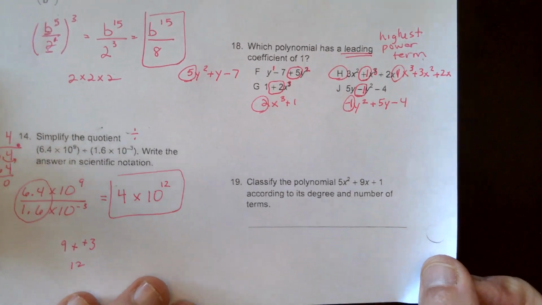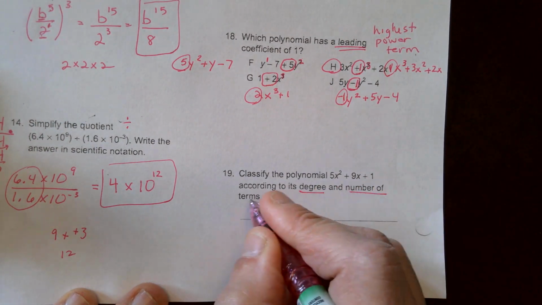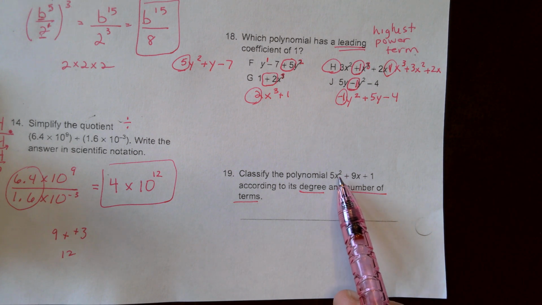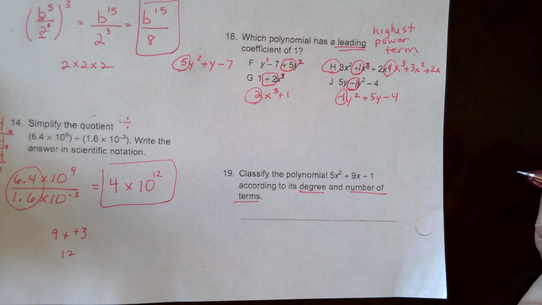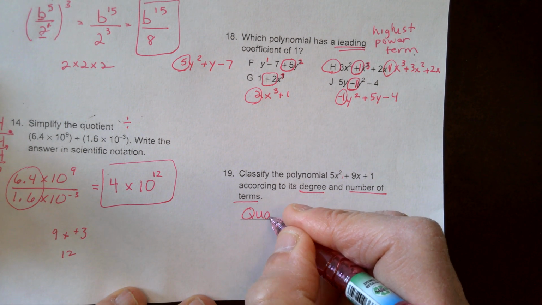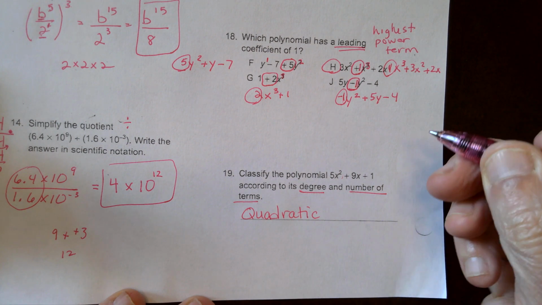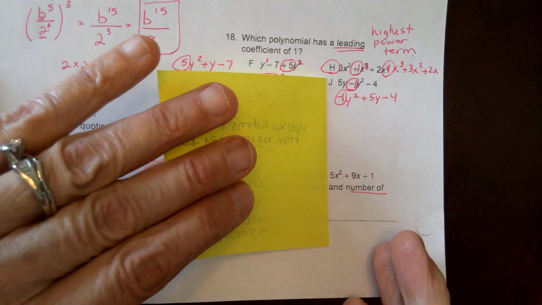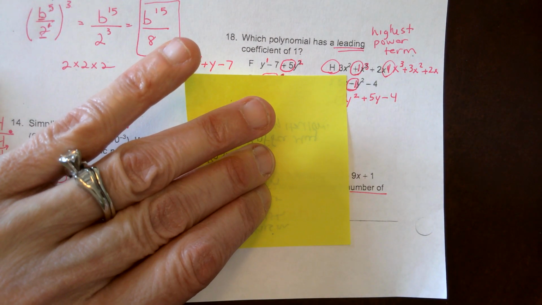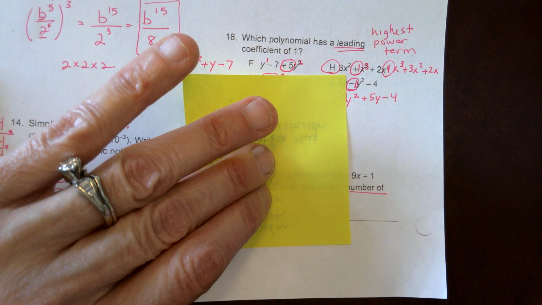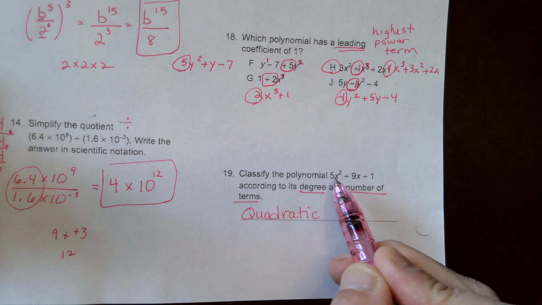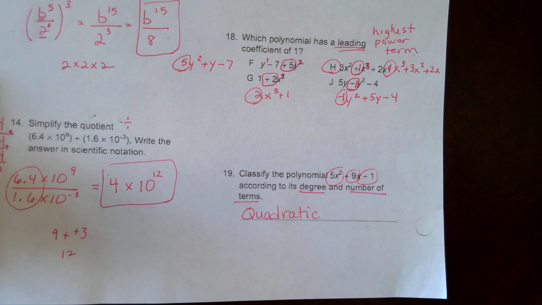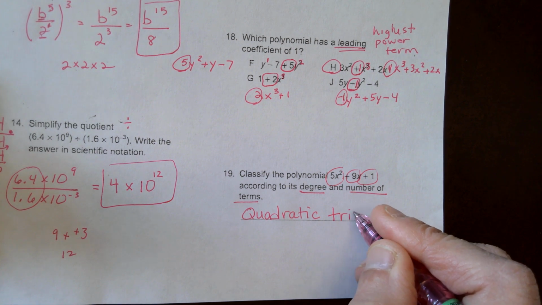Number 19, classify this according to degree and the number of terms. Okay, so the degree of this is 2. That's the highest degree in there. And that is a quadratic. If it was just the 1, if I took off this and just had that, it would be a linear, because it's just a power of 1. That's on that chart. I can't remember what section that was in, but there's a whole chart. And the number of terms, 1, 2, 3, means that it's a trinomial.